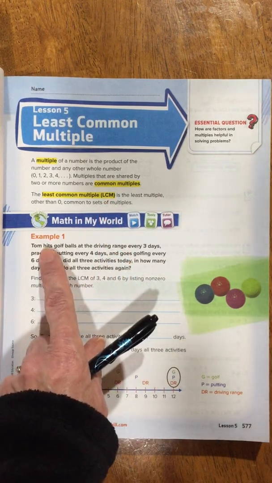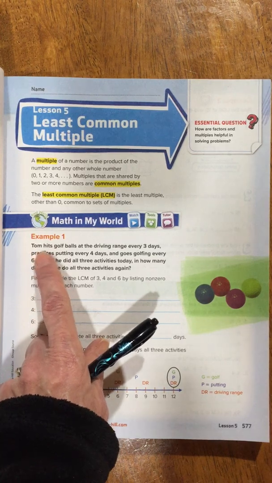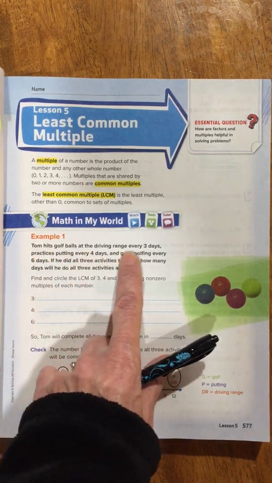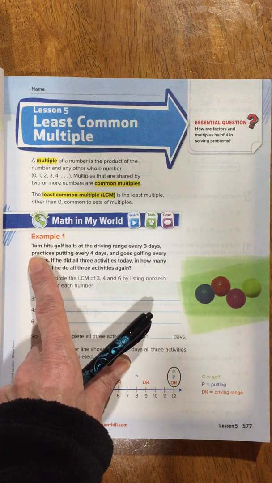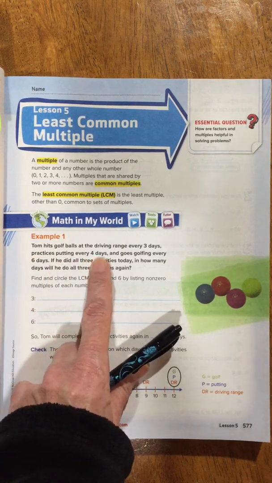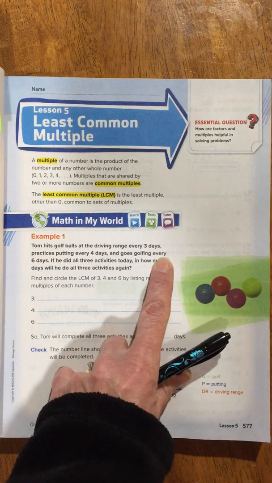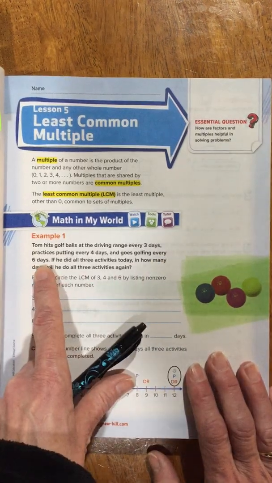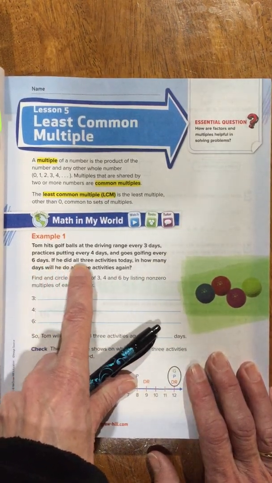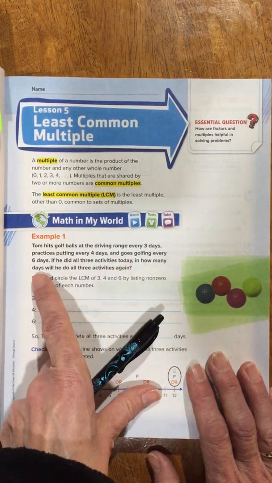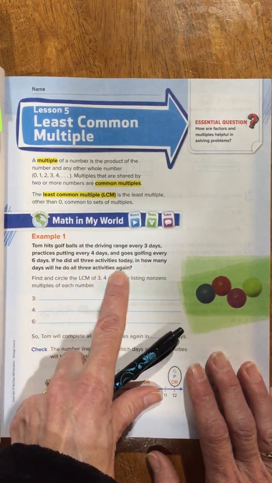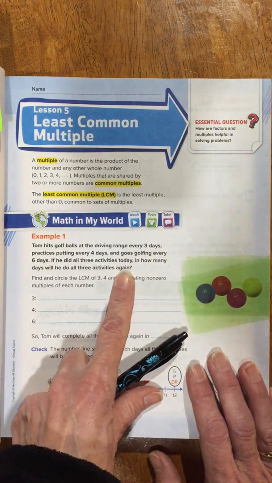So the least common, the smallest. Here we go. Example 1. Tom hits golf balls at the driving range every 3 days, practices putting every 4 days, and goes golfing every 6 days. If he did all 3 activities today, in how many days will he do all 3 again?